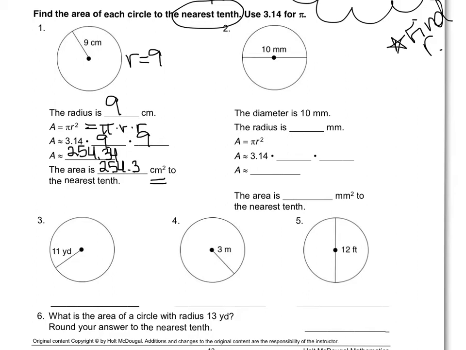Number 2, we're given the diameter, and remember we have to find the radius. So if I'm talking about the radius, I'm thinking of half of 10. Whenever I have the diameter, I just divide it by 2. 10 divided by 2 is 5, so that means my radius is 5 millimeters. Since the diameter is 10, the radius is 5 millimeters.